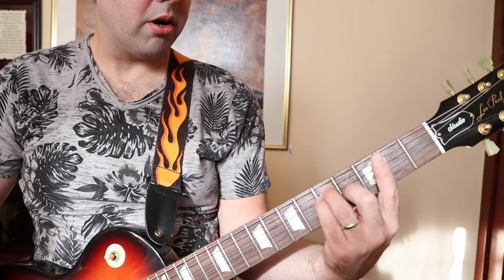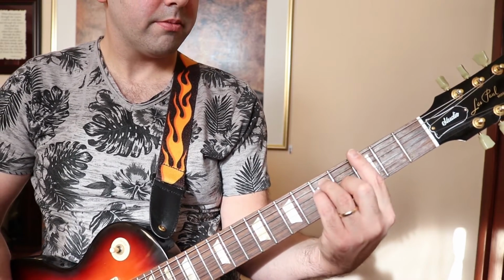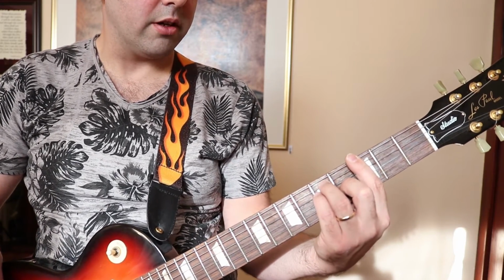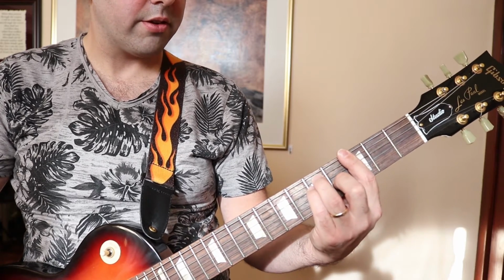And then the bar comes across all of the 3rd frets.